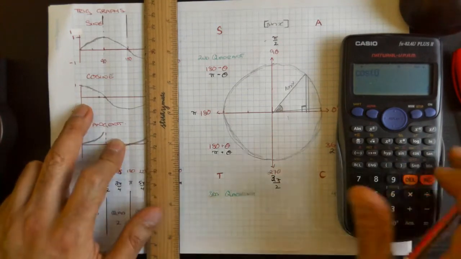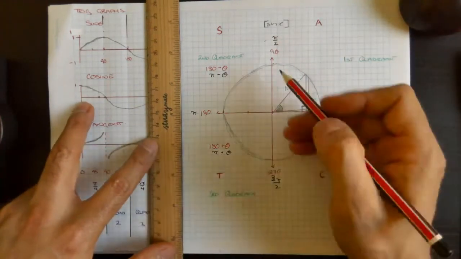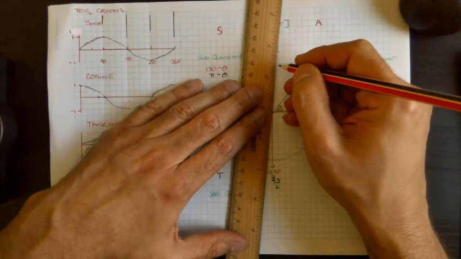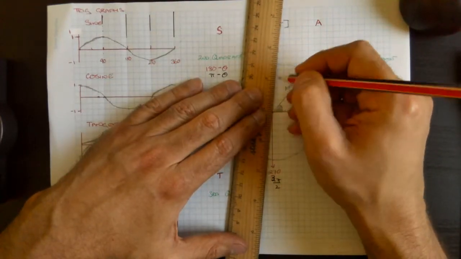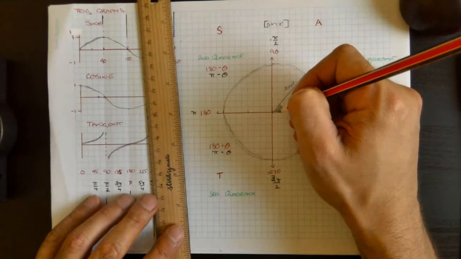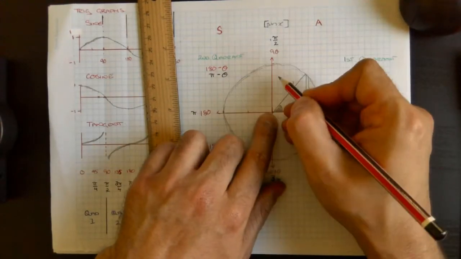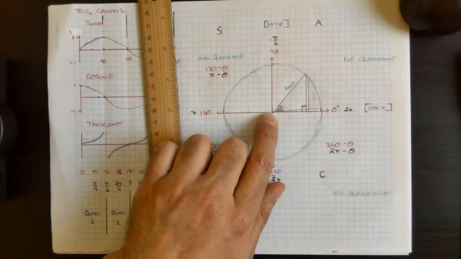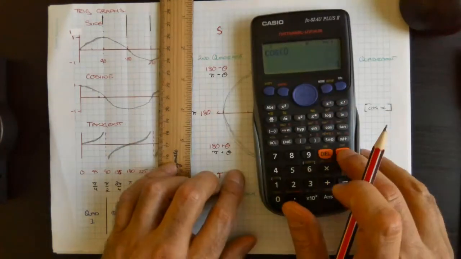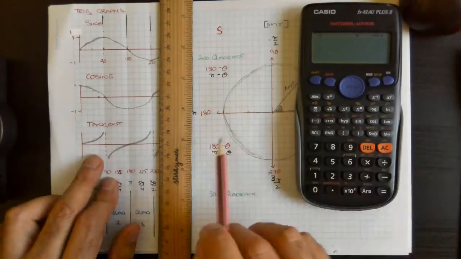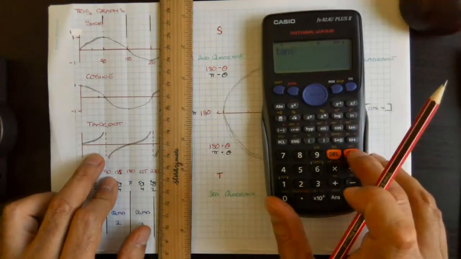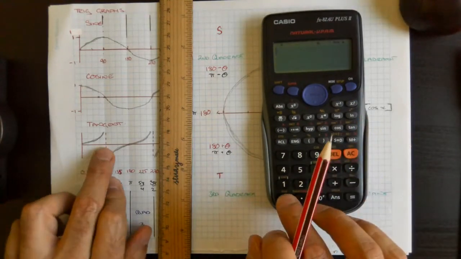And obviously if we go really tall, we had a triangle here, we would have sine of nearly 1 over 0, which would be tan. So what's 1 divided by 0?